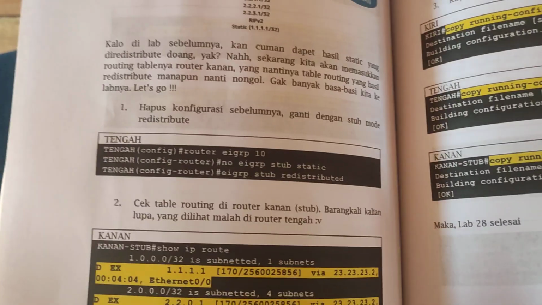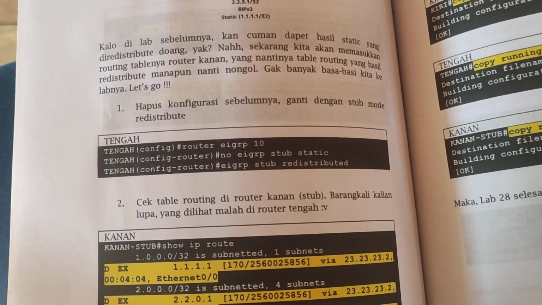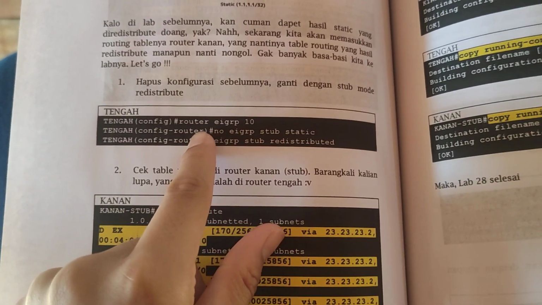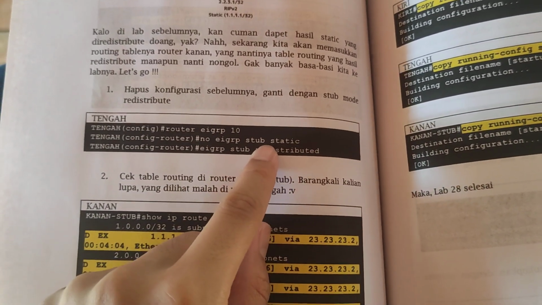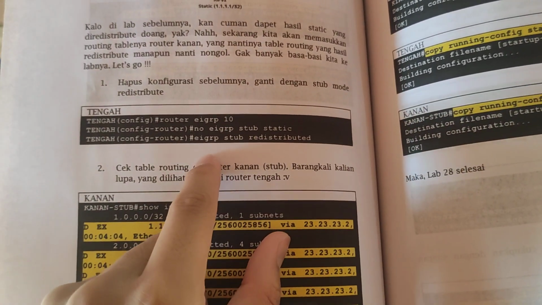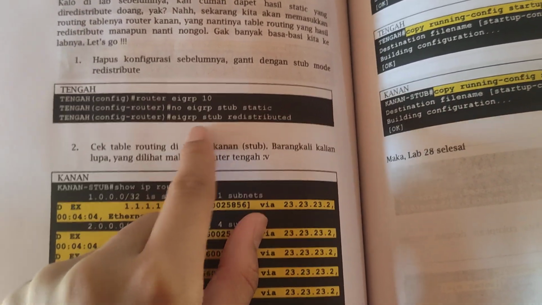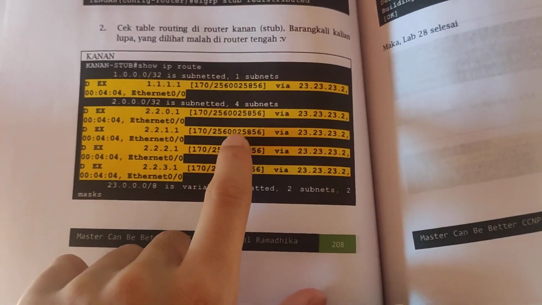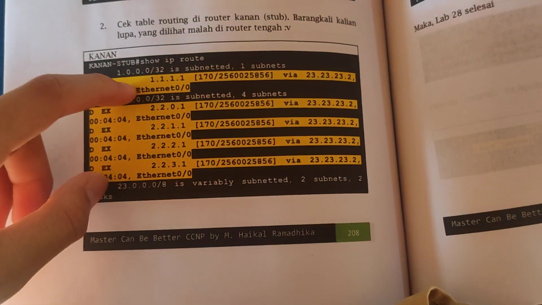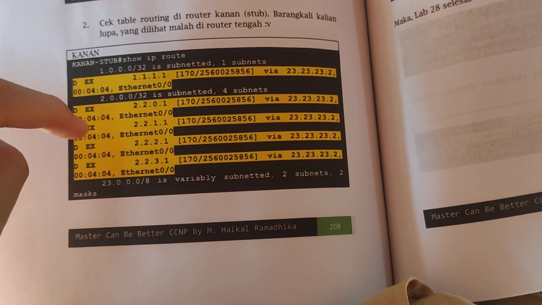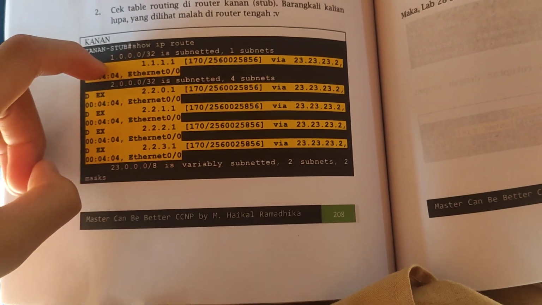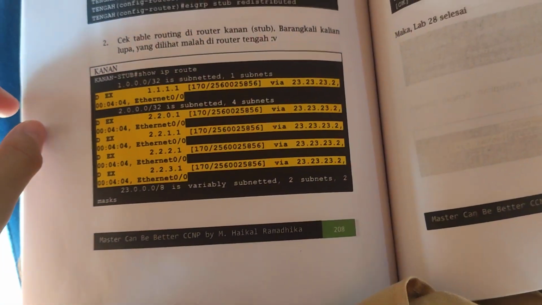So here in the configuration, before the next, you enter router EIGRP 10, then no eigrp stub static, and then you add eigrp stub redistribute. Yeah, so here you can check the routing table. Here you can get the IP address from the other routing protocol.